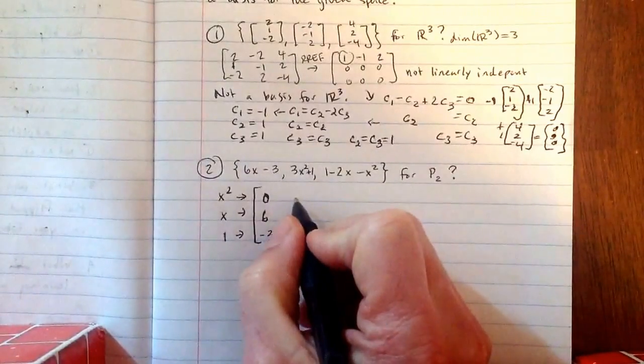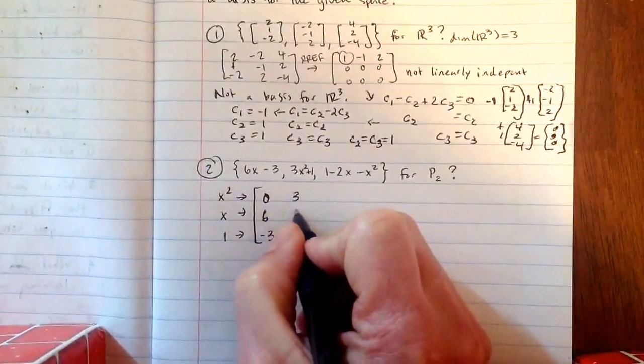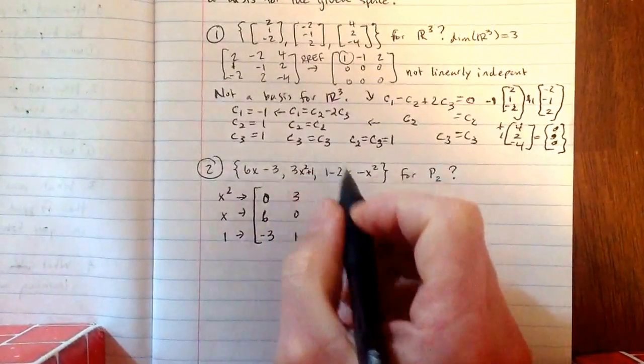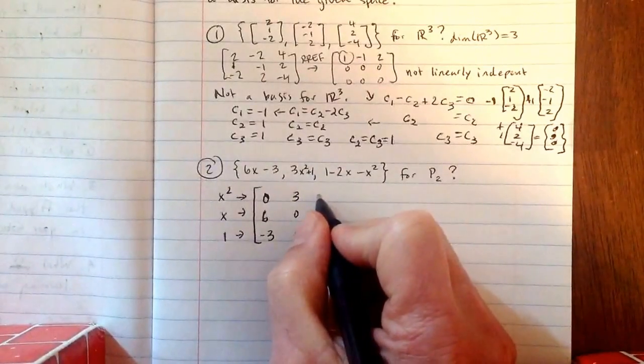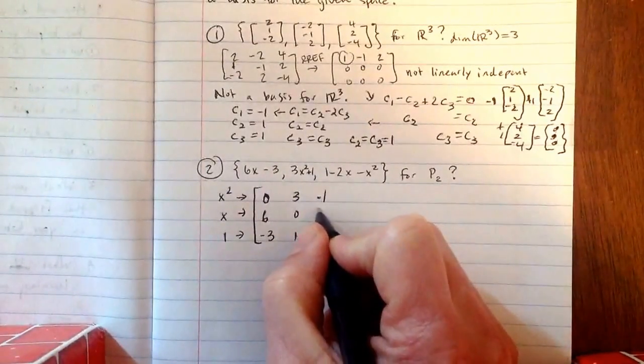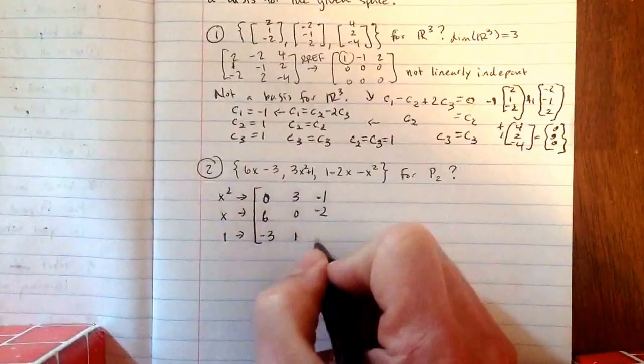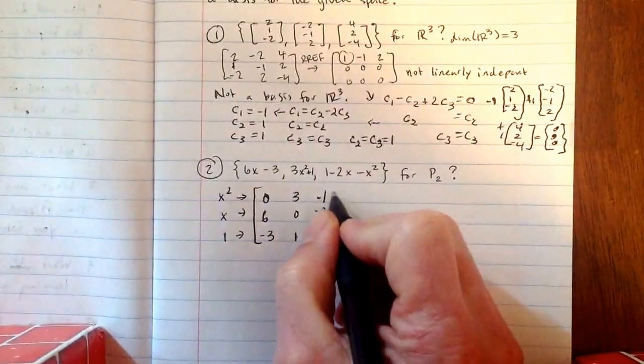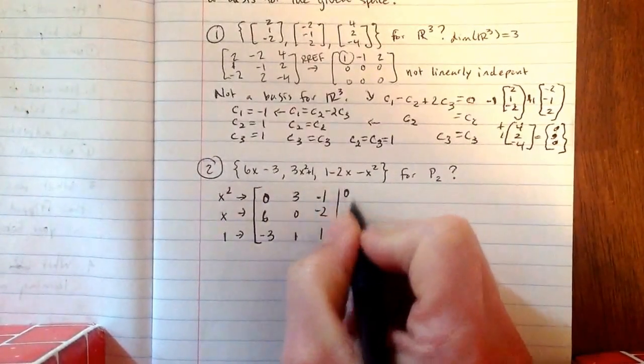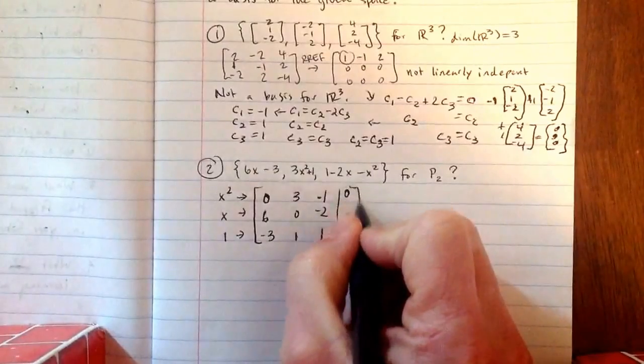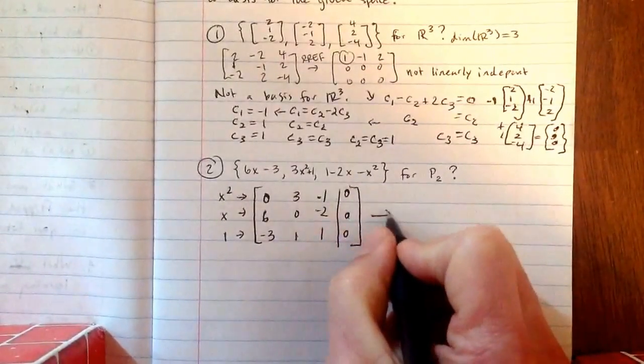My second vector would be represented as 3, 0, 1. And my third vector is going to be represented as negative 1, negative 2 x's, and 1 constant. So I could go ahead and augment that with 0 and do my RREF.